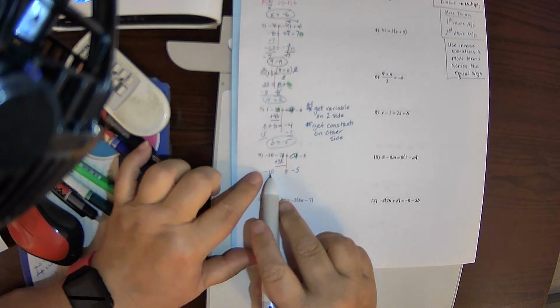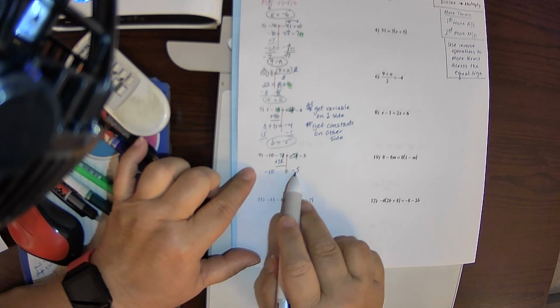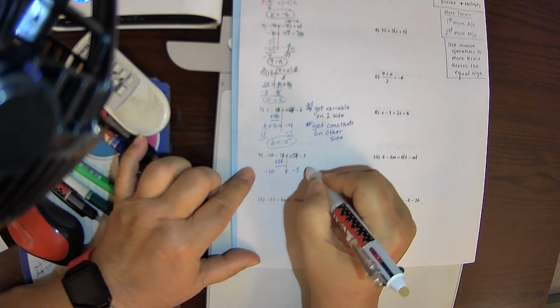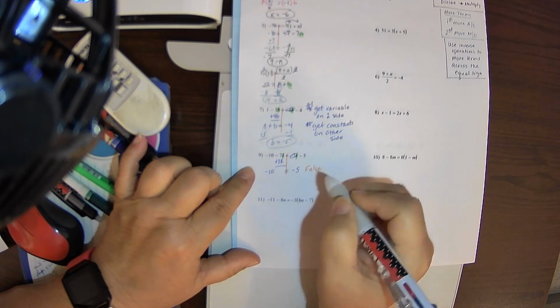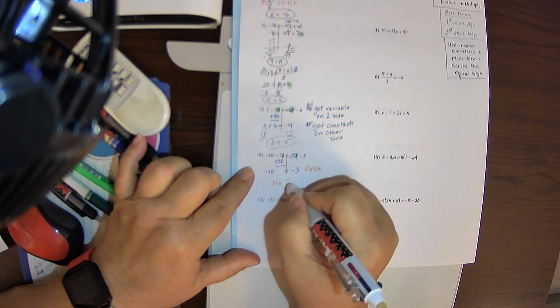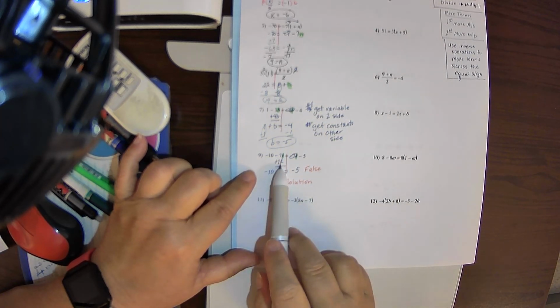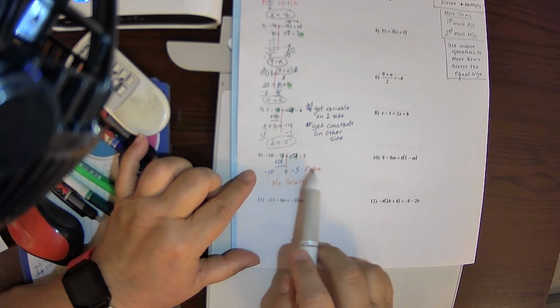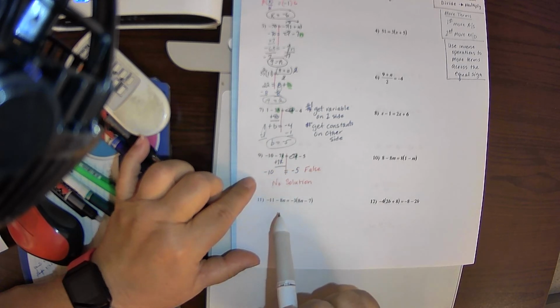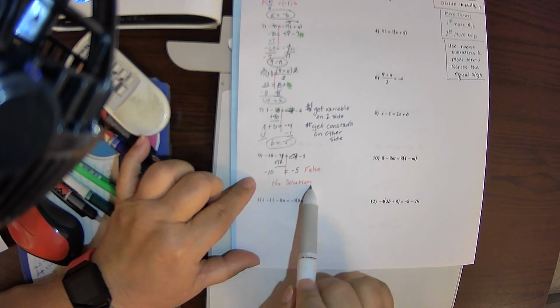So now I'll look to see. Negative 10 equal to negative 5. Is that true or false? Well, that's false. So that means there is no solution. So special cases, yes, the variable can be eliminated. And when it is, you're looking at a special case. In this case, it's no solution.